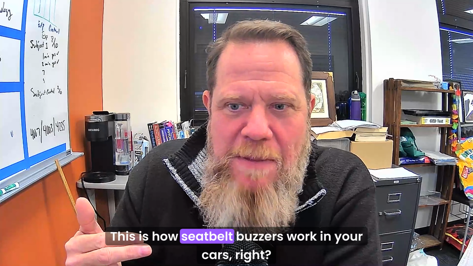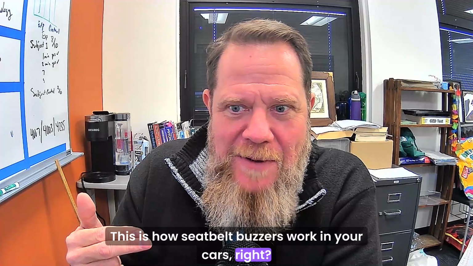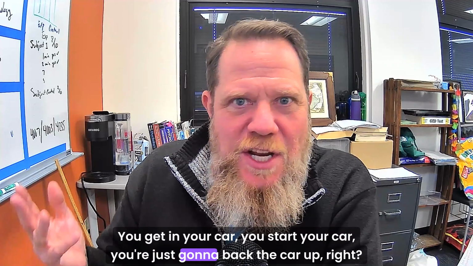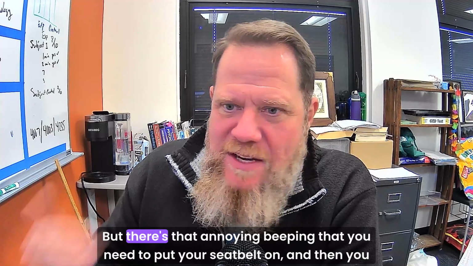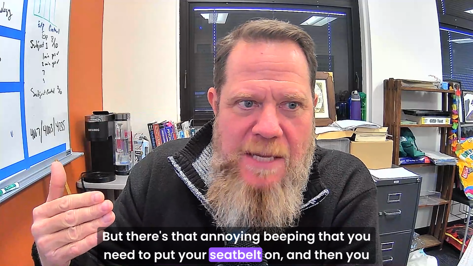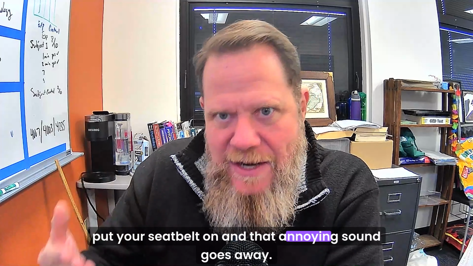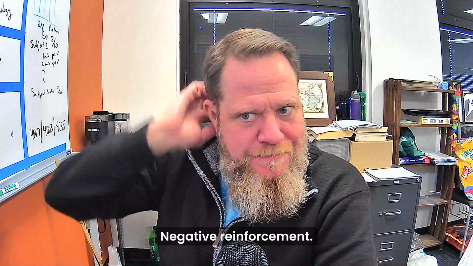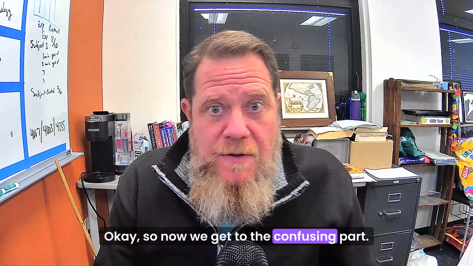This is how seatbelt buzzers work in your cars, right? You get in your car, you start your car, you're just going to back the car up, right? But there's that annoying beeping that you need to put your seatbelt on, and then you put your seatbelt on, and that annoying sound goes away. Negative reinforcement. Okay, so now we get to the confusing part.